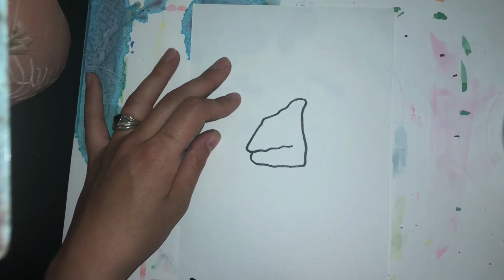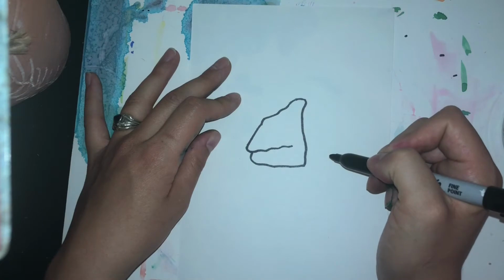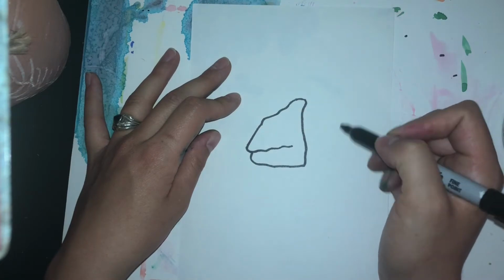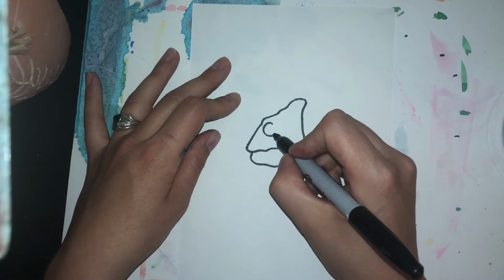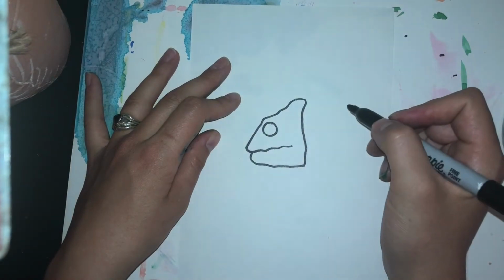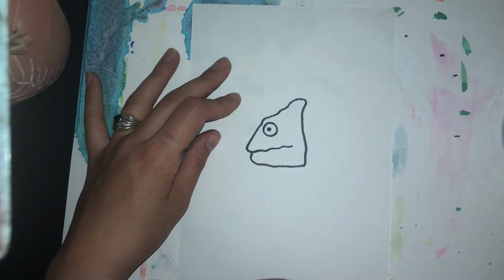So remember, anytime I'm going too fast, you can always pause this video. That's the beauty of our YouTube channel. So we'll start with the eye, just making a nice little circle there. And then their pupils are always really tiny. So I'm just gonna make a cute little dot like so.